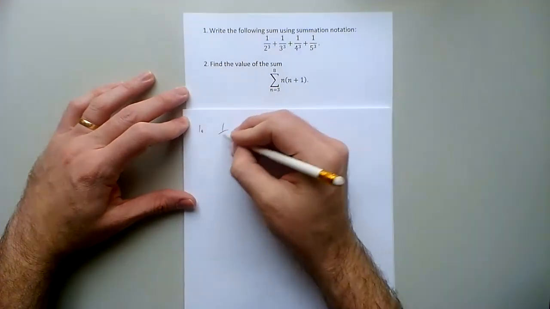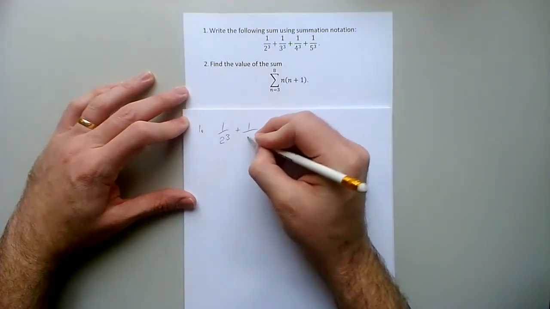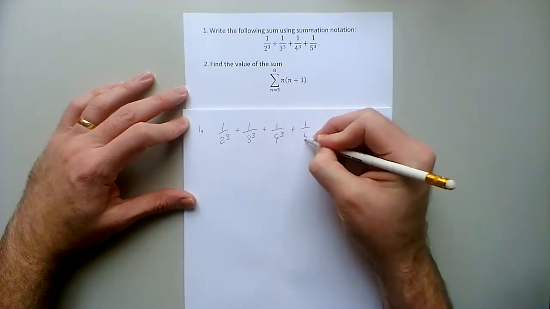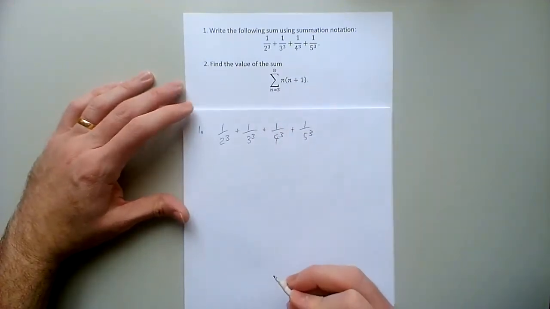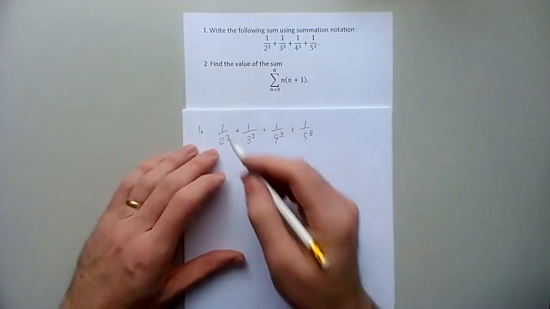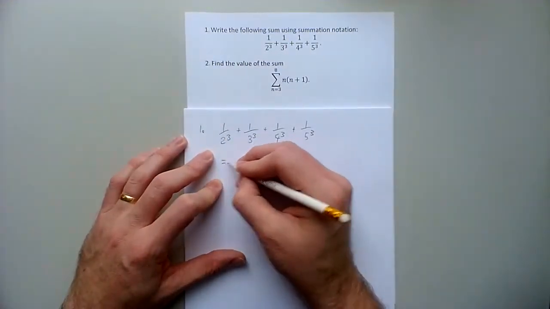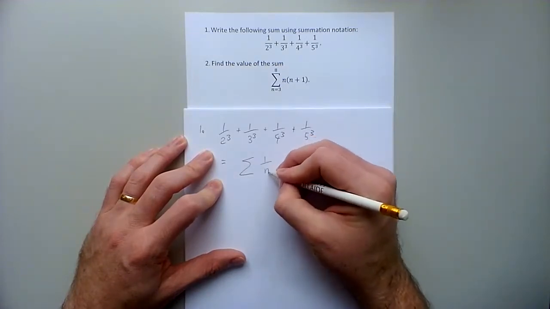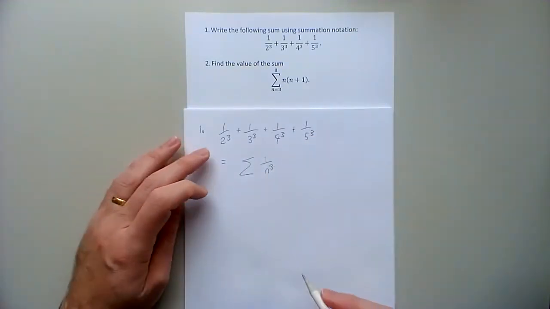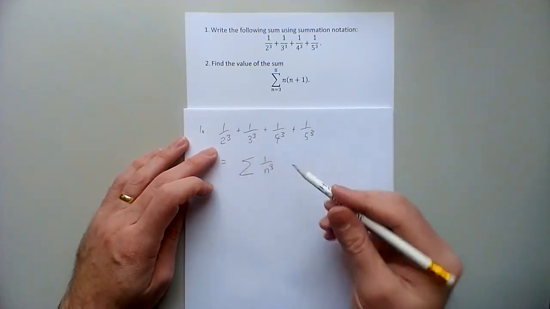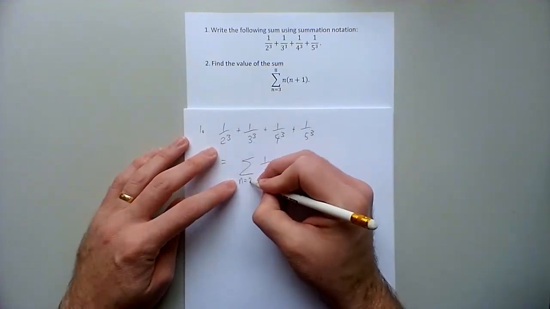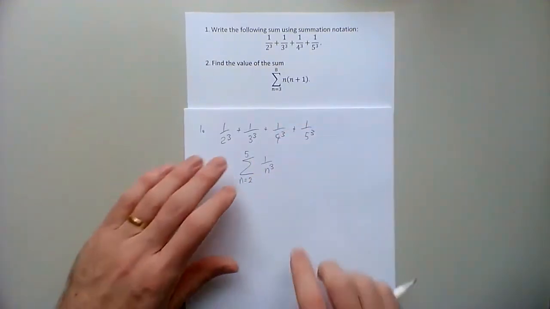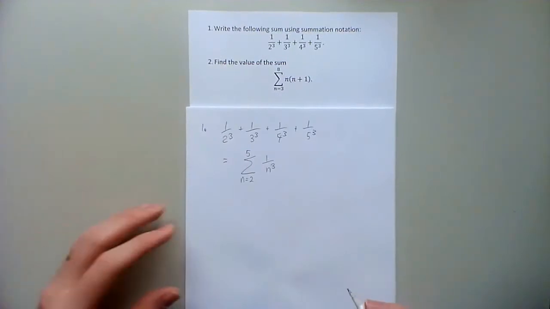I've got 1 over 2 cubed plus 1 over 3 cubed plus 1 over 4 cubed plus 1 over 5 cubed. Okay, so the general shape is 1 over something cubed. So I reckon if I want to write that as a sum, I could go 1 over maybe n cubed, and the n goes 2, 3, 4, 5. So it starts at 2 and goes up to 5. Okay, so that's the sum notation version of this.